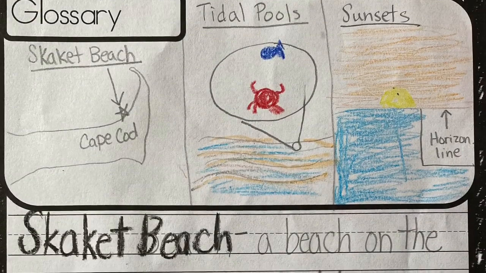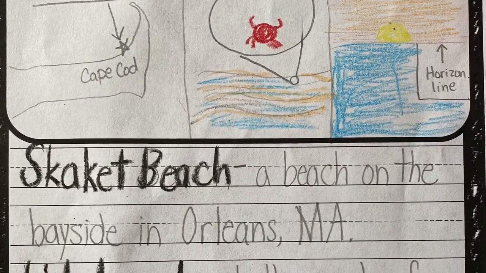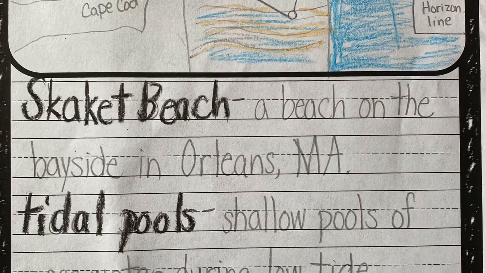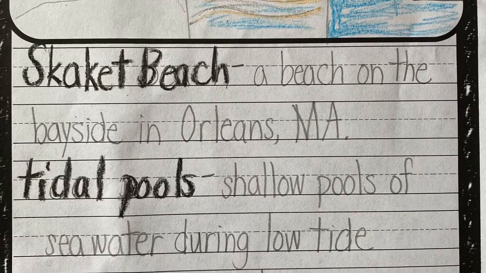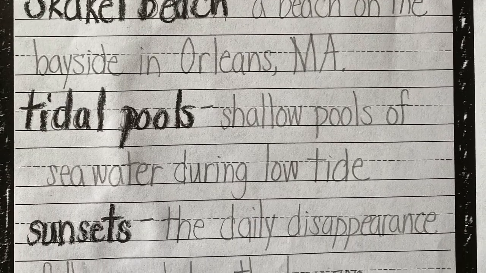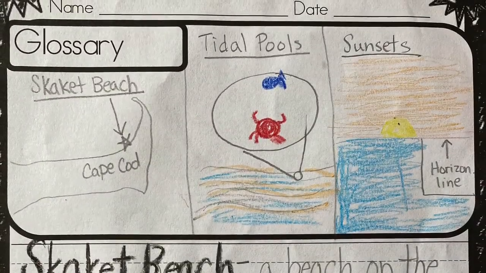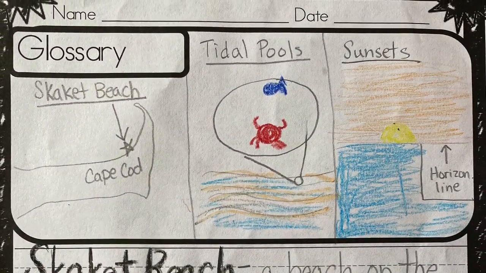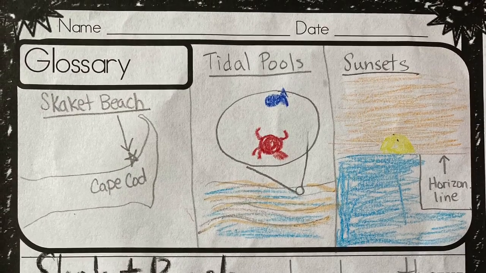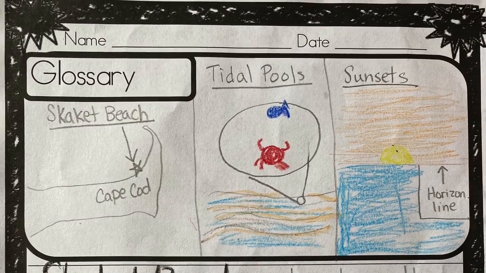The last thing I'm going to do is have a glossary page. All of those words that I made bold that were really important about my topic, I've now put on my glossary page. So I have Skakit Beach, tidal pools, and sunsets. I wrote a little bit about what each word means, and I showed a picture to show what it looks like. I have a map. I zoomed in on a picture of what happens in a tidal pool, and I included a picture of a sunset showing the horizon line.